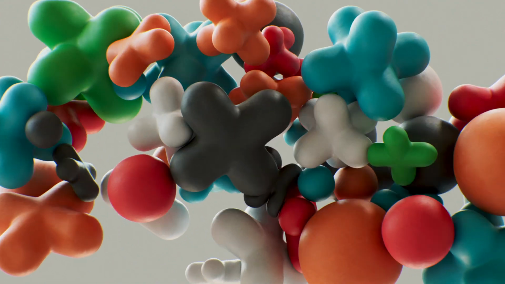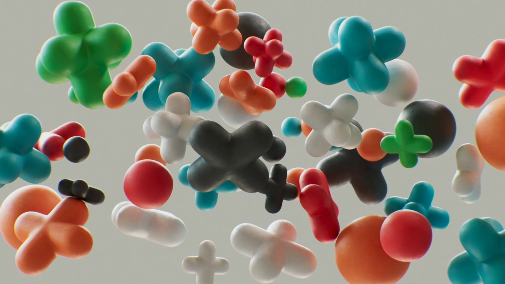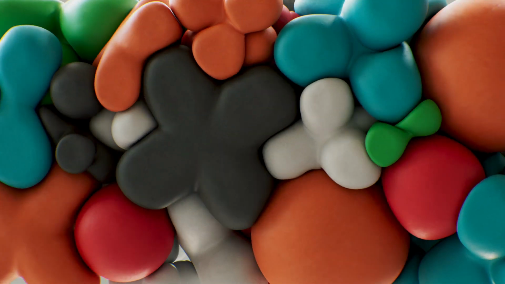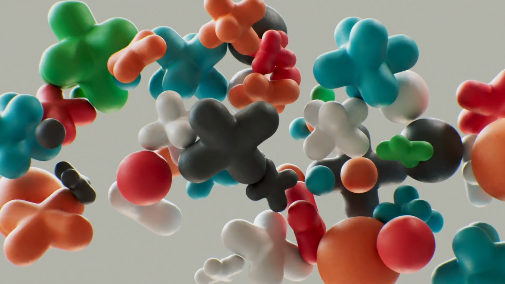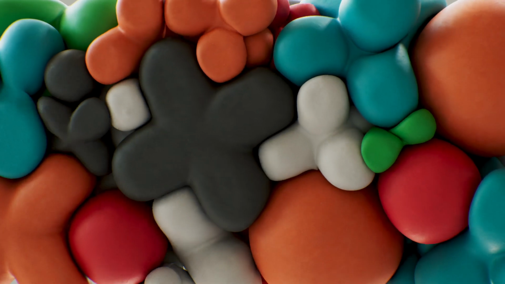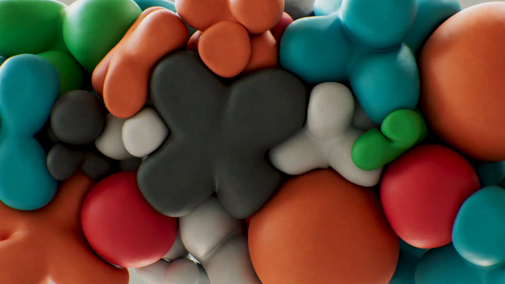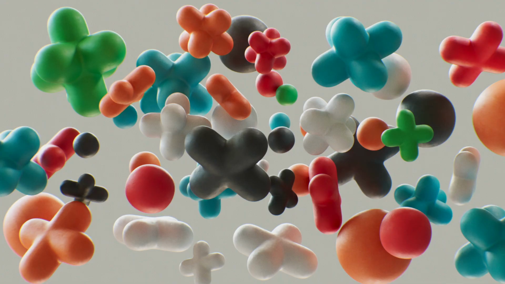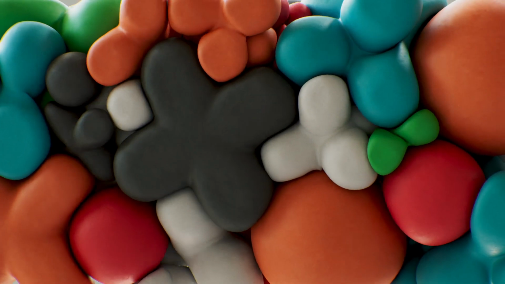So this is what we're going to be playing with today. You can see here, I'm just using soft body dynamics with some pretty simple shapes. I'm going to recreate this, not the exact same thing, but I'll show you how I went about building this and what my approach was with the soft bodies. Nothing crazy, but there are some things to note and keep in mind when building out your simulations.